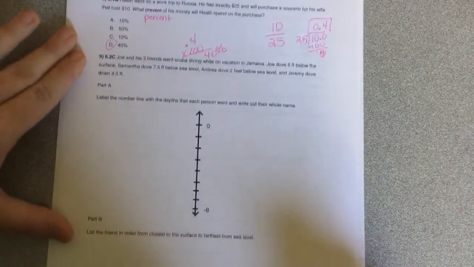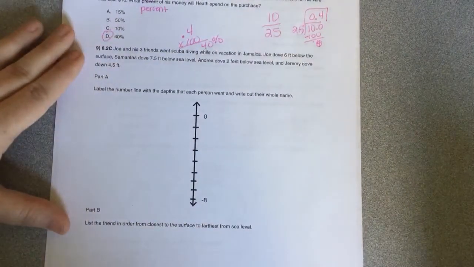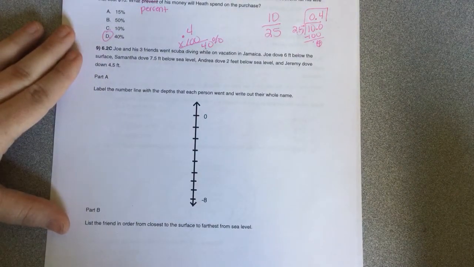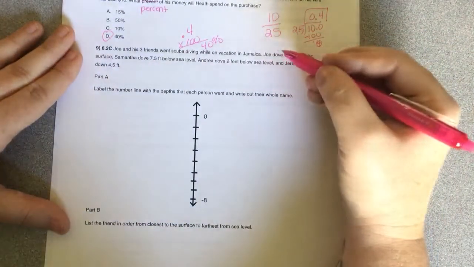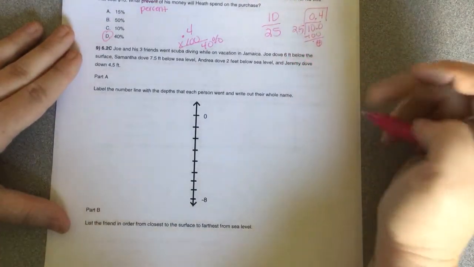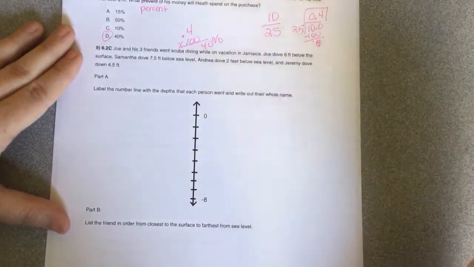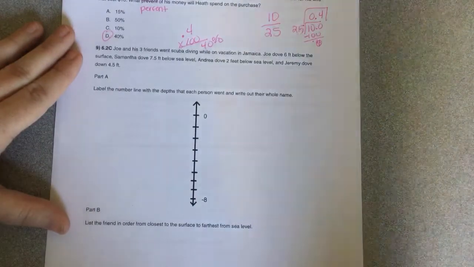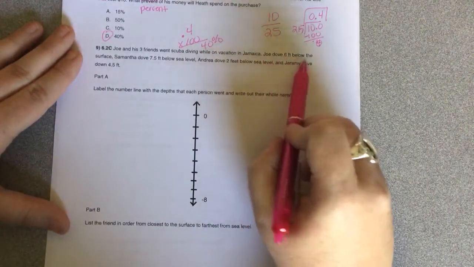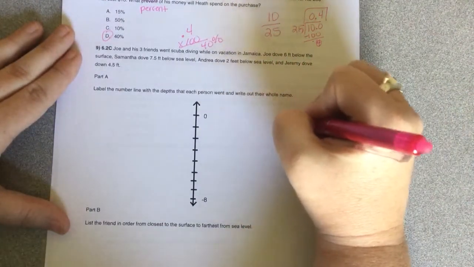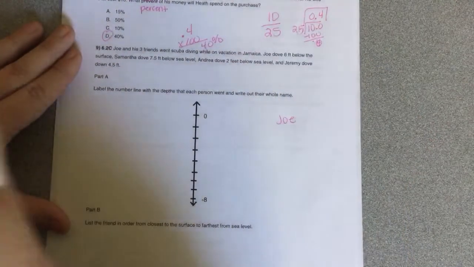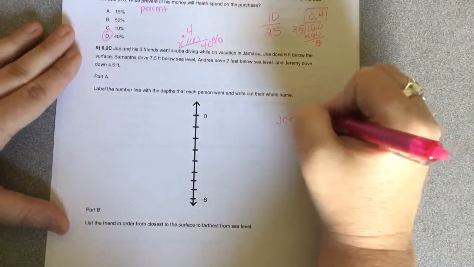Okay, number 9 says Joe and his 3 friends went scuba diving while on vacation in Jamaica. I'm gonna do this, each person, I'm gonna put their integer down next to their name. So Joe dove 6 feet below the surface. So Joe went -6 feet.